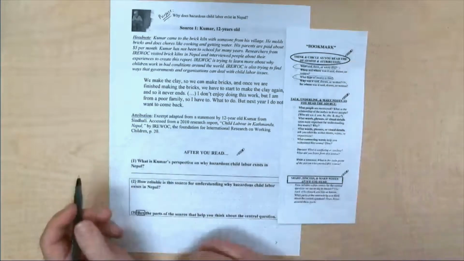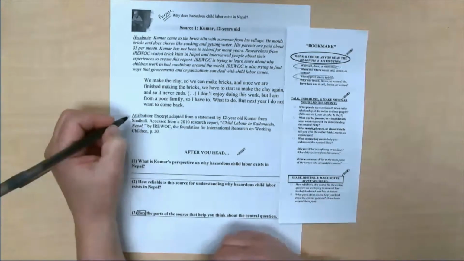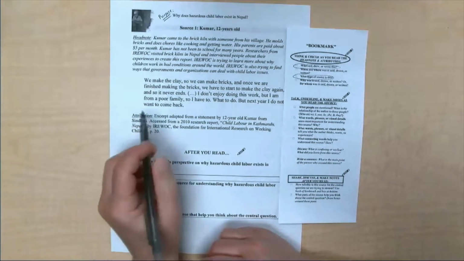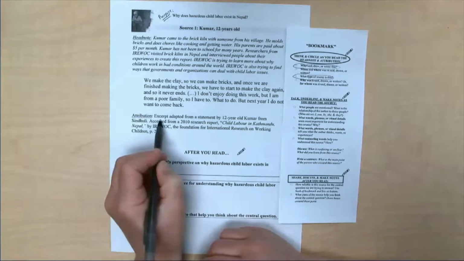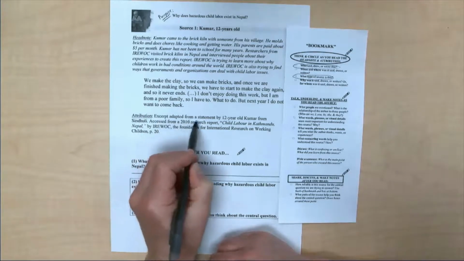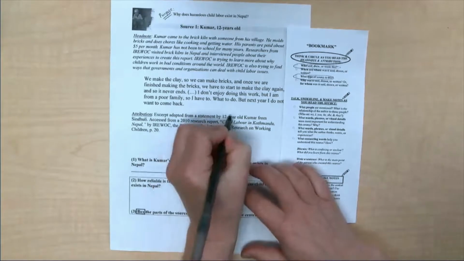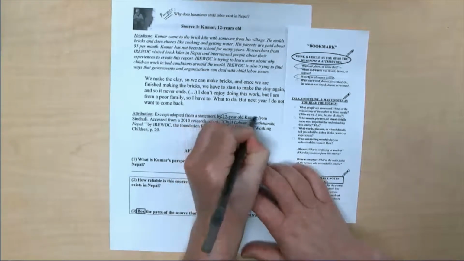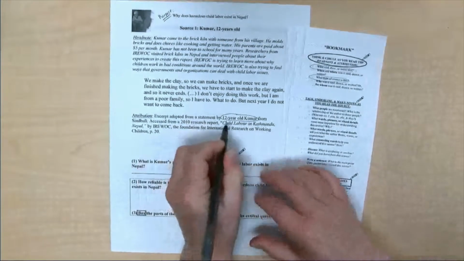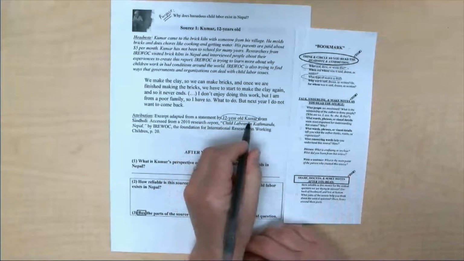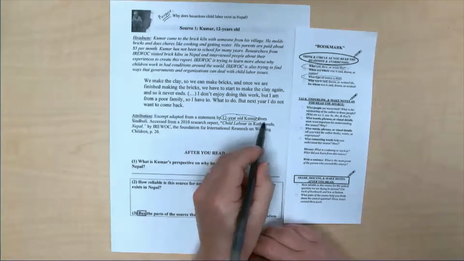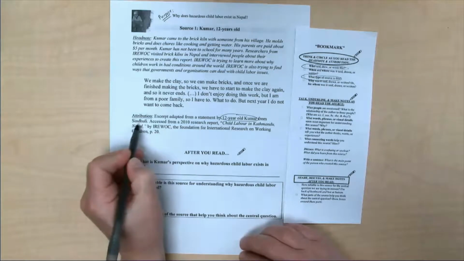I always like to go down to the attribution when I start reading. So I'll read it aloud, and then I'm going to think about what's in there. It says, this is an excerpt adapted from a statement by 12-year-old Kumar. That's interesting. I'm going to circle that because I think this is an author, maybe. This may be who it's from. And he's 12 years old. His name is Kumar. He's from Sindaloo, so I guess that's where he's from, but I don't really know where that is.